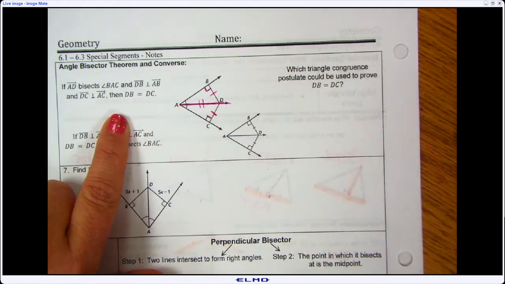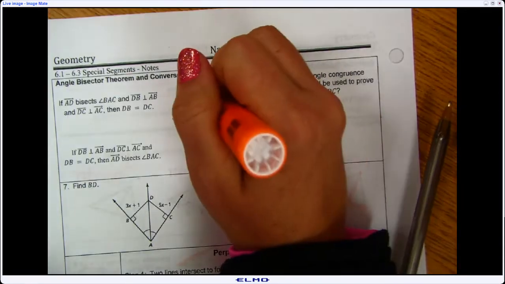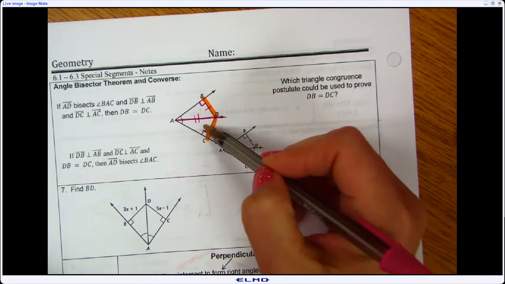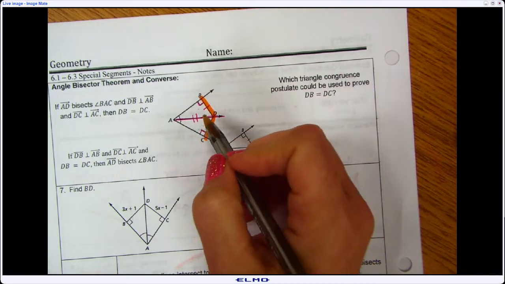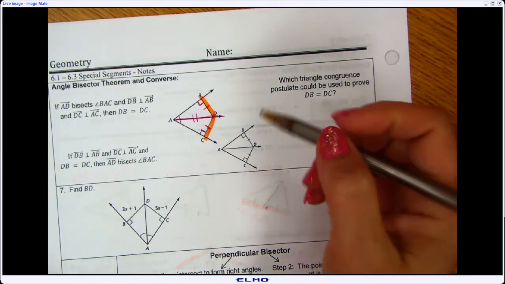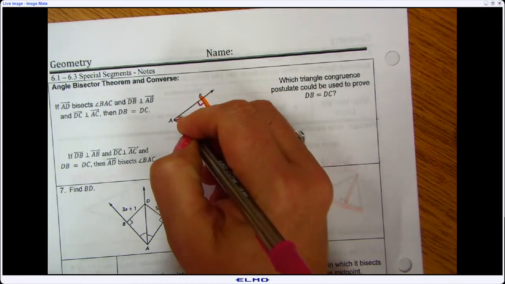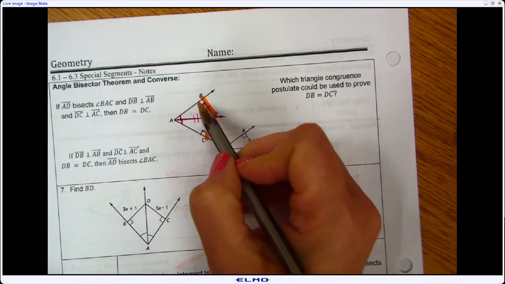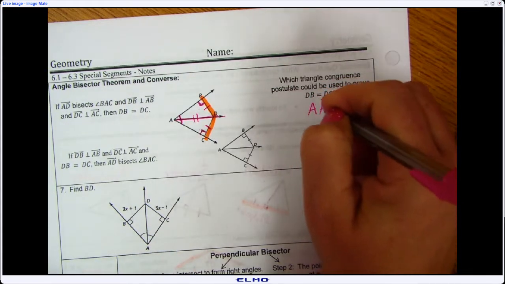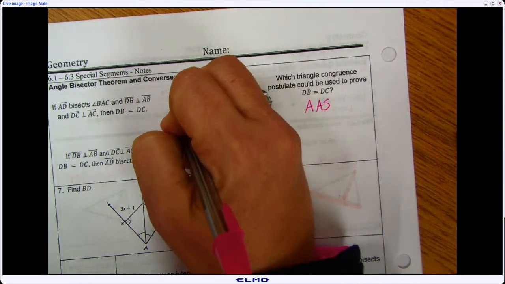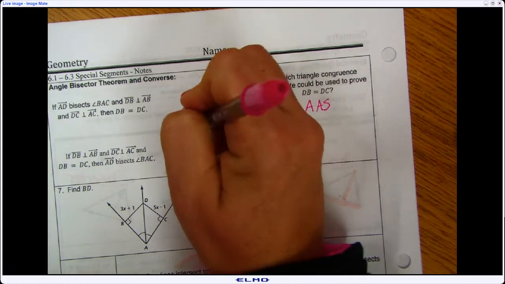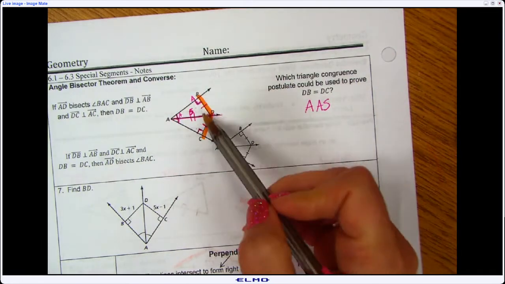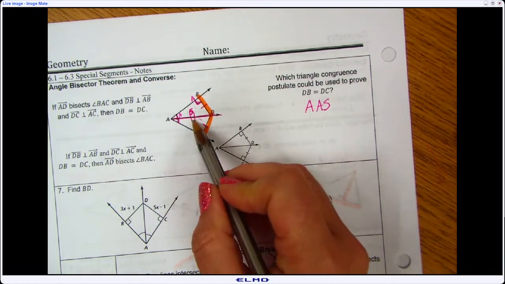Well, we know this is equal to itself, right? So if we're trying to prove that this is equal to this, then we need to prove that these two triangles are congruent to each other. Well, I have a right triangle, and I have these two angles right here, and then I have these two angles right here. So I could say angle, angle, side. Let me mark that. Angle, angle, side. Put my A in the wrong place. All right, so angle, angle, side, angle, angle, side.